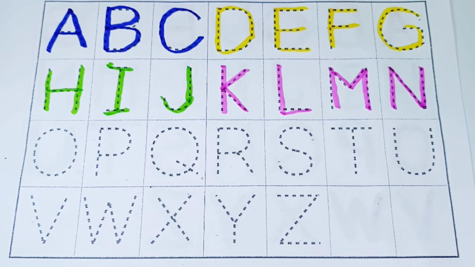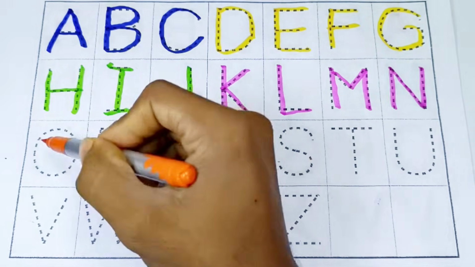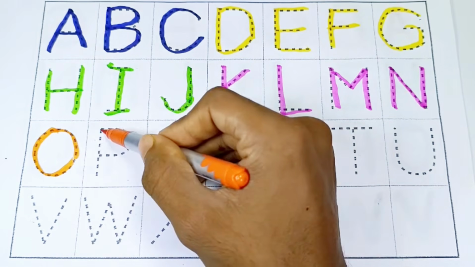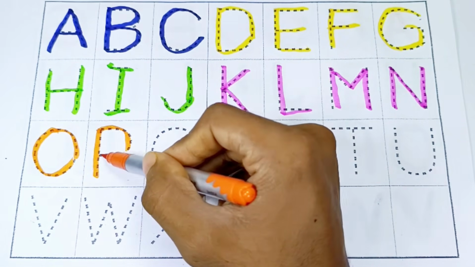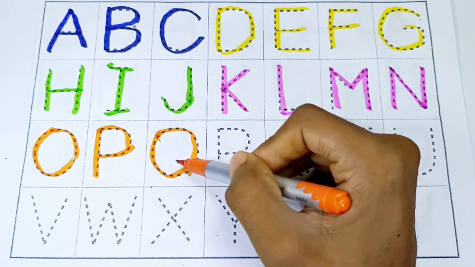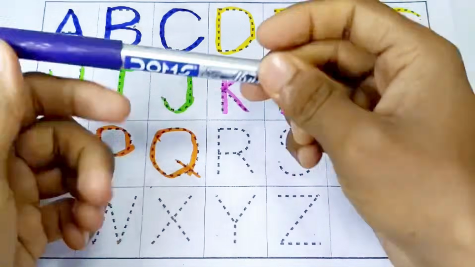N for nose. Now you draw O and use orange color. O for octopus. P for parrot. Q for queen. Now you draw R and use purple color.